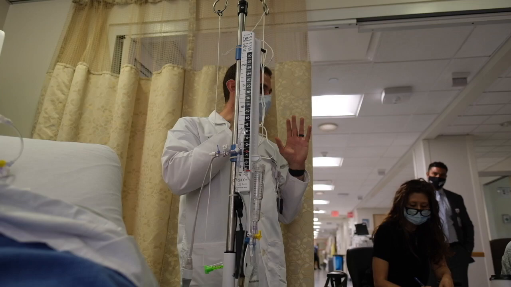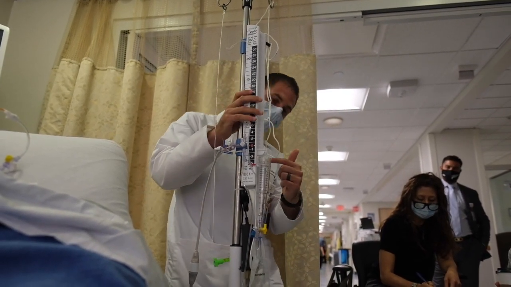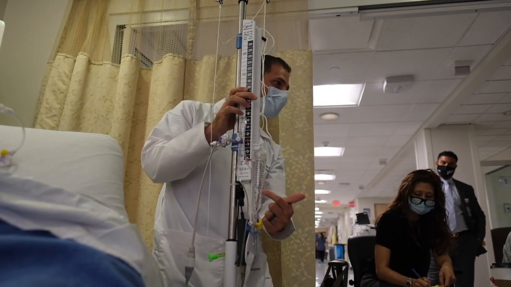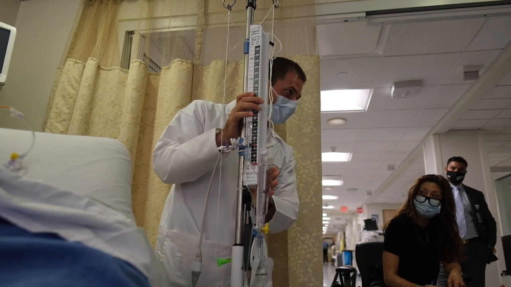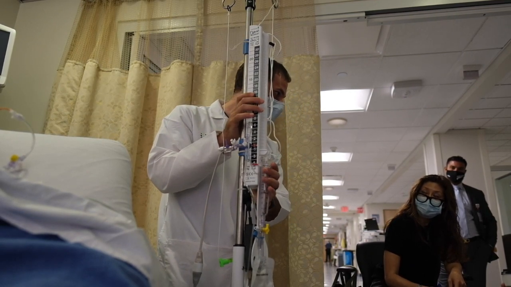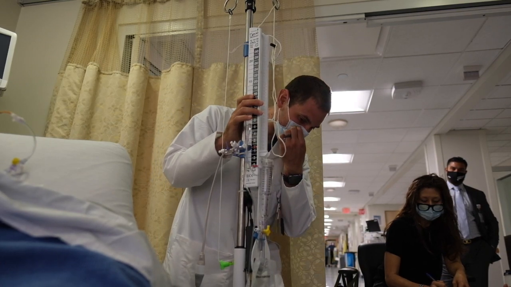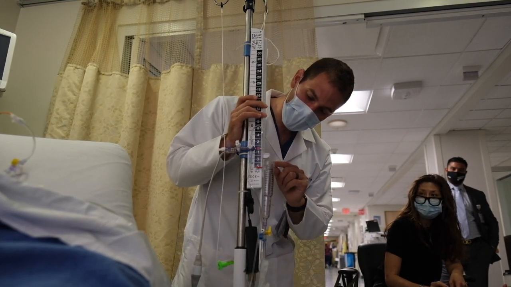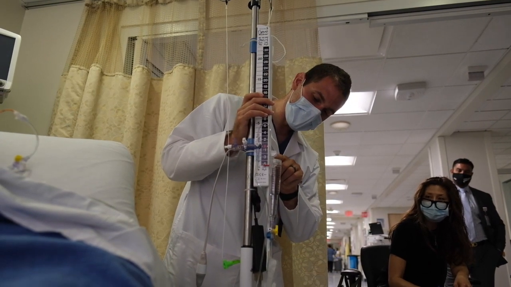If the drain is working, when you lower it all the way down, you should see some drops and drips of CSF going to the chamber. If you don't see it, the drain may be malfunctioning, and that's an important time to call us.